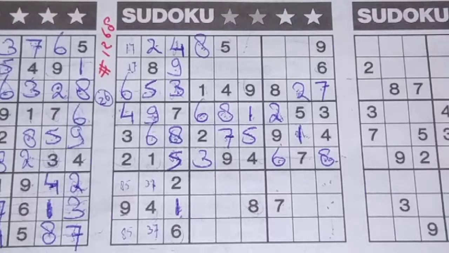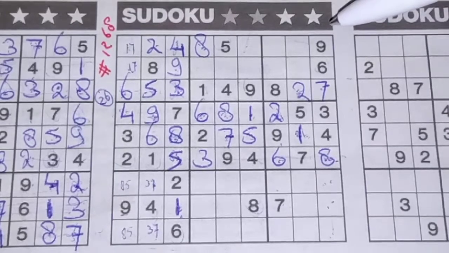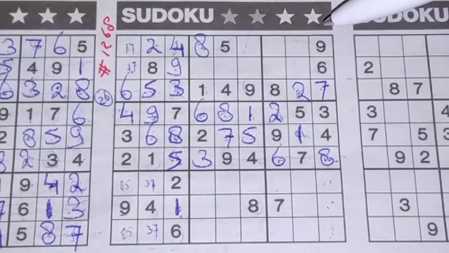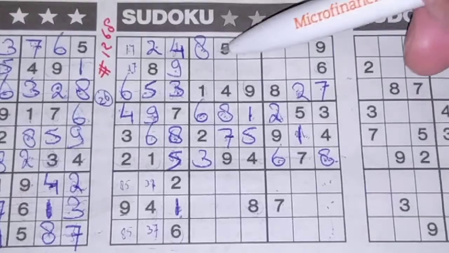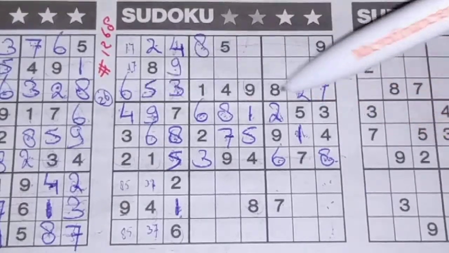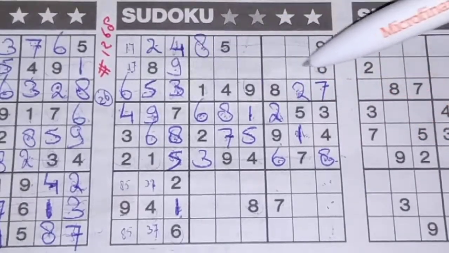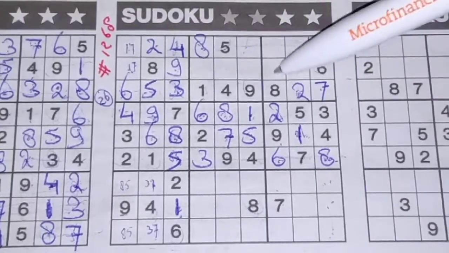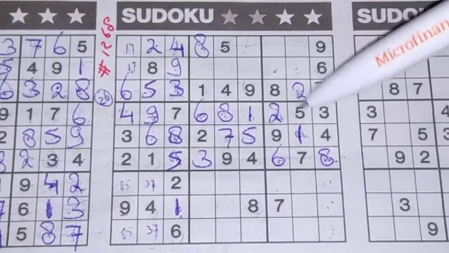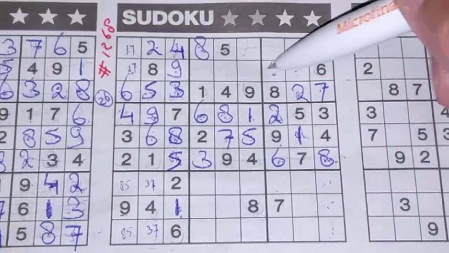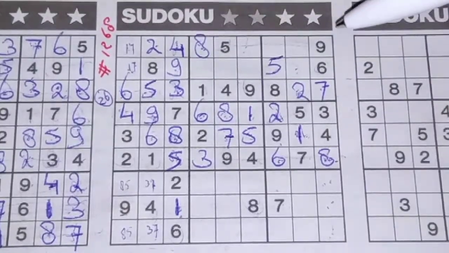Then, 5 in this row, 5 in the third row. So in the row between, the second row, the only two places for the 5, here or there. We see here 5, no 5 there. 5 should be there. Then.